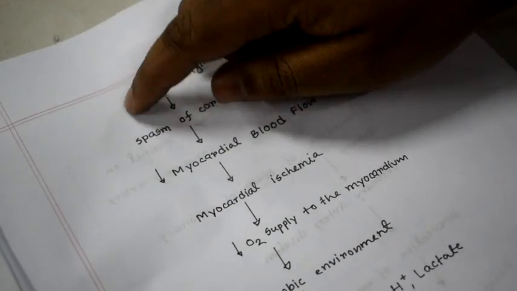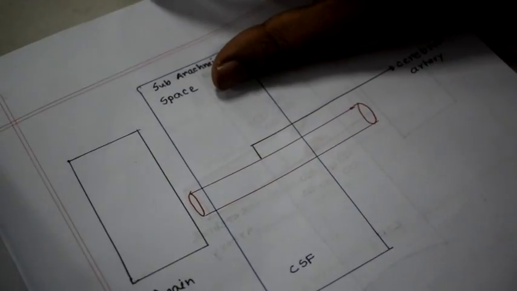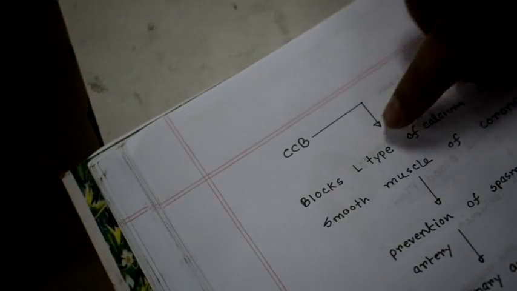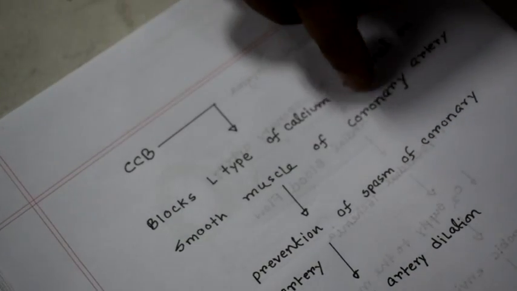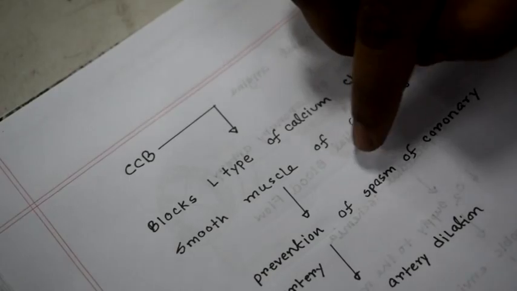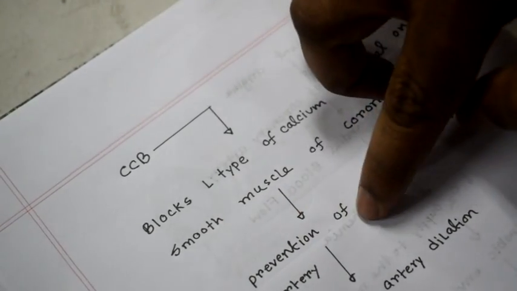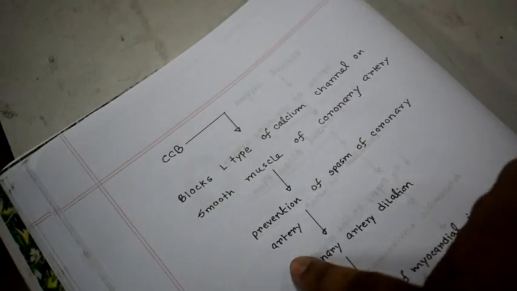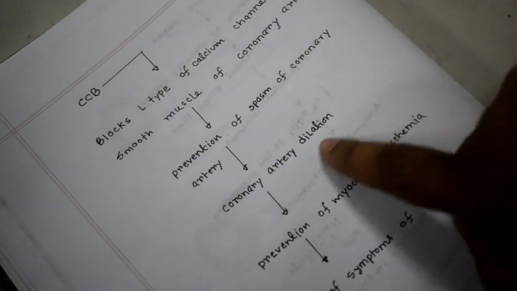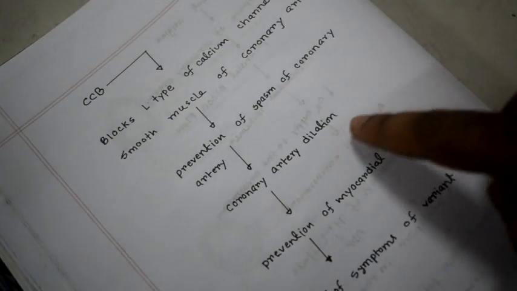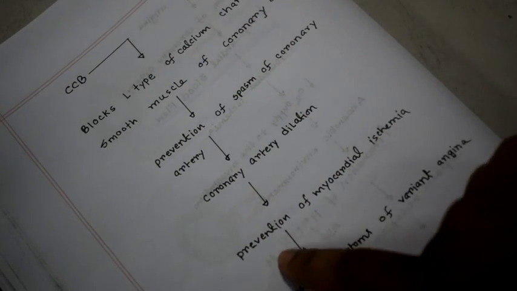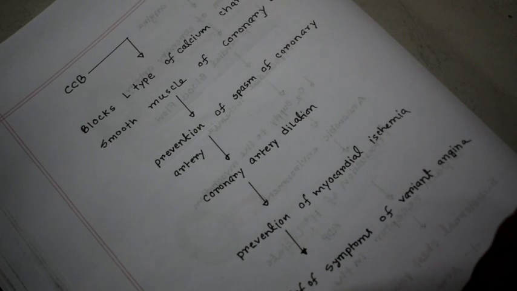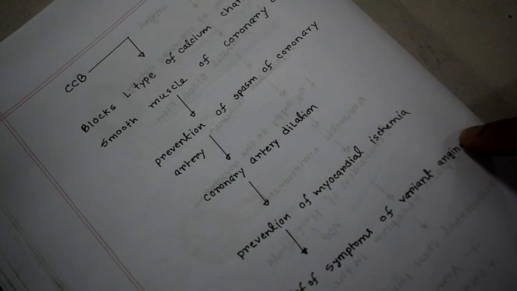Calcium channel blocker relieves the vasospasm of coronary artery by blocking a type of calcium channel on the smooth muscle of the coronary artery. So there is prevention of spasm of coronary artery. When coronary artery spasm is prevented, there is dilatation of coronary artery, and when there is dilatation of coronary artery, there is prevention of myocardial ischemia, and when myocardial ischemia is prevented, you have relief of symptoms of variant angina.